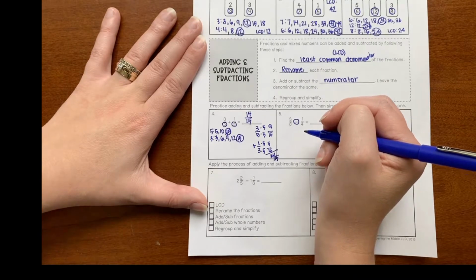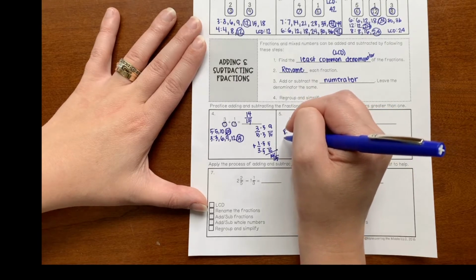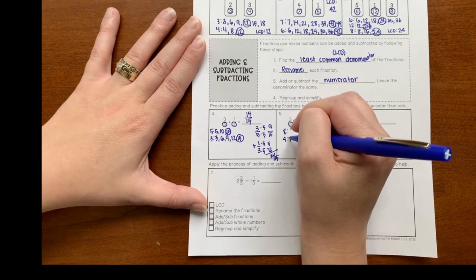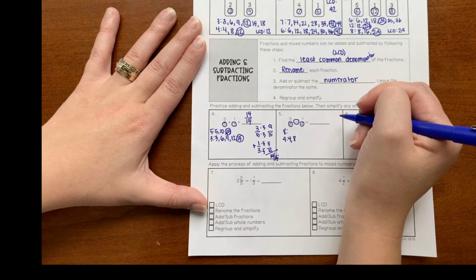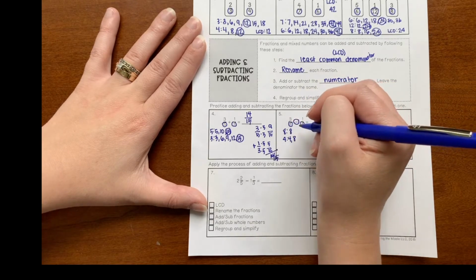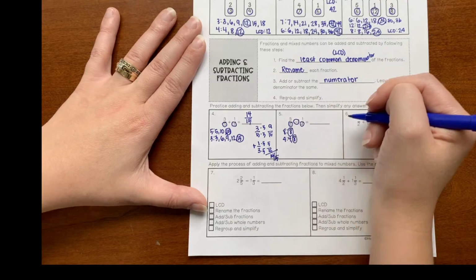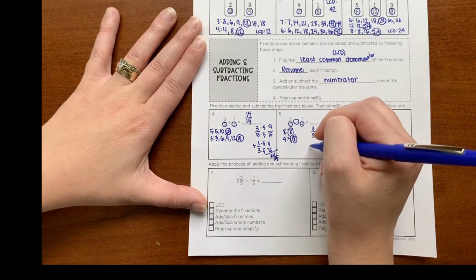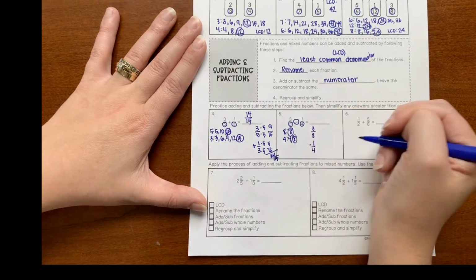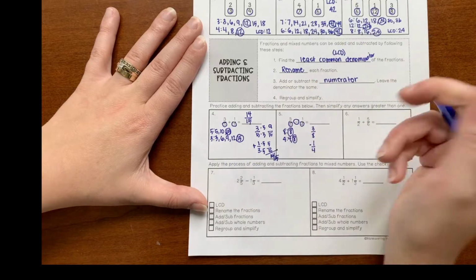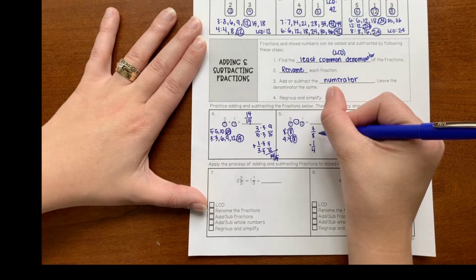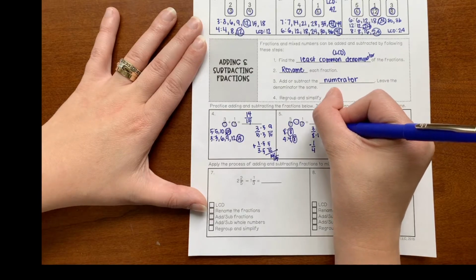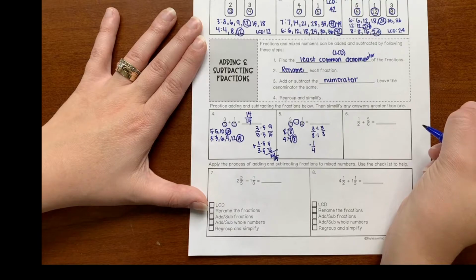All right, now I'm going to find the multiples of 8 and 4, my denominators. So I know that 4 times 1 is 4, 4 times 2 is 8, and I know that 8 is 8 times 1. So my LCD is going to be 8. Now I like to set my fractions up vertically, and I'm going to do step number 2, rename each fraction. Well, I don't need to rename this top one because it already has a denominator of 8. And the only thing I'd be doing is multiplying the numerator and the denominator by 1.